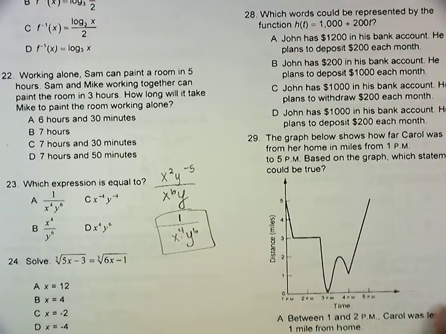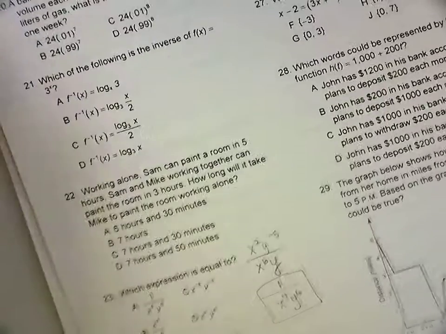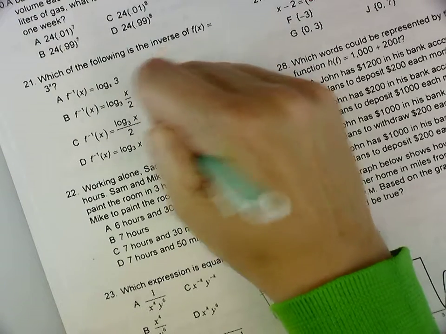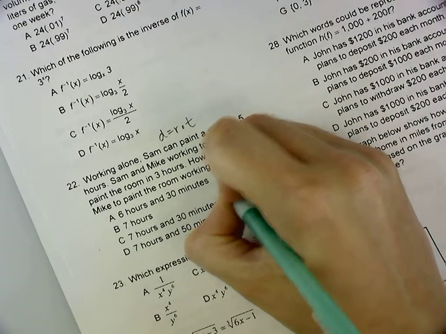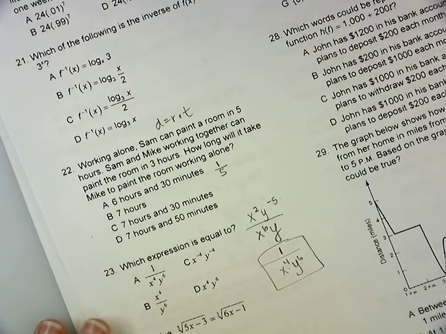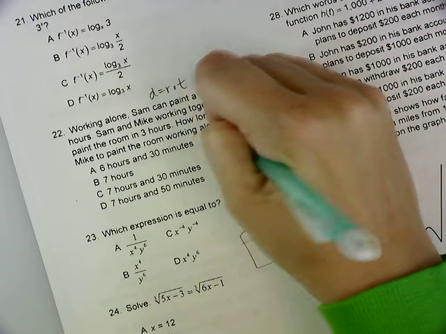Which one? 22. Oh yeah, okay, so working alone, Sam can paint a room in 5 hours. What you're doing is you're using this formula, distance equals the rate times time, to set this up. So if Sam can paint it in 5 hours, his rate is 1 room in 5 hours. Okay, and then what you have to do is multiply that by the time it takes them to do it together. So the time it takes them to do it together is going to be 3 hours.